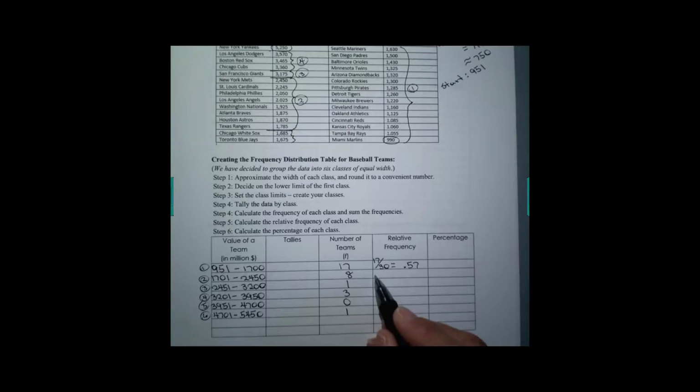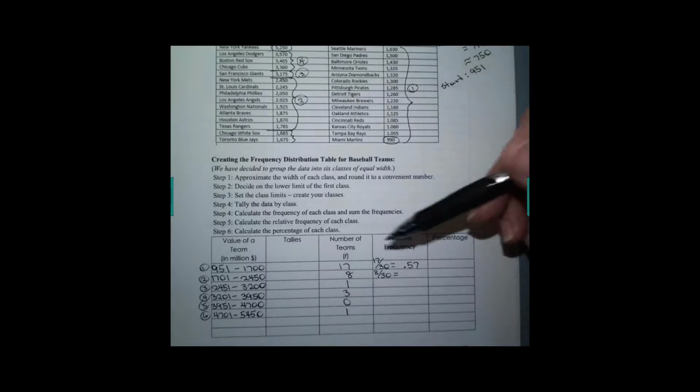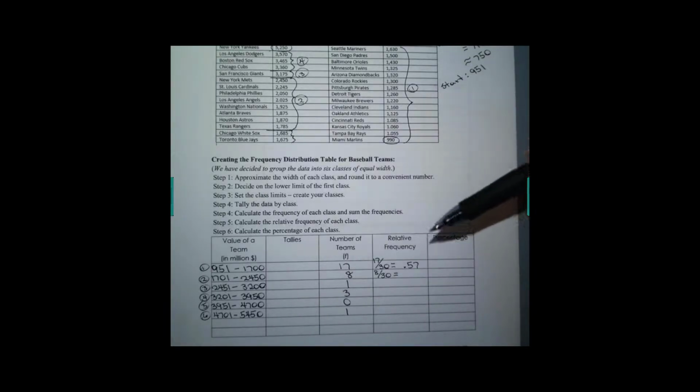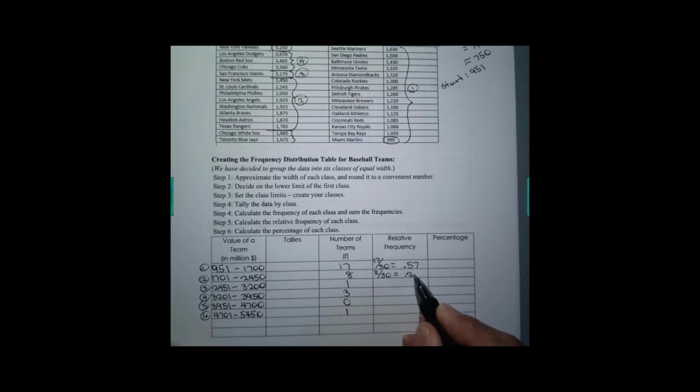So how do I get the next one? Same thing, 8 this time, divided by 30. This is relative frequency. Think about it. It's how this group relates to the other groups in the data set, okay? So this one had 8 in it, so 8 divided by 30, well, that gives me a 0.27.